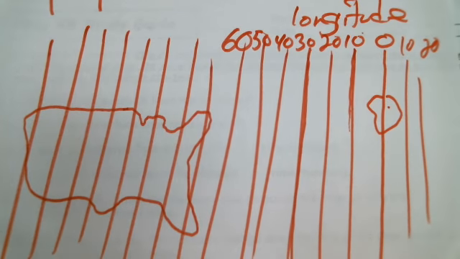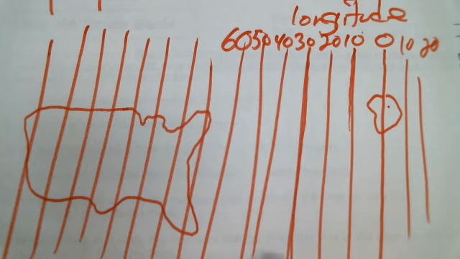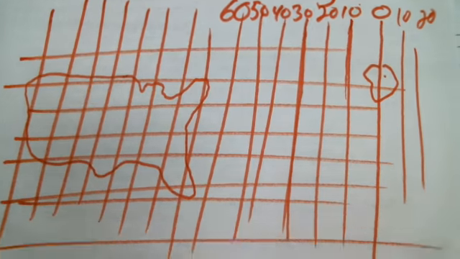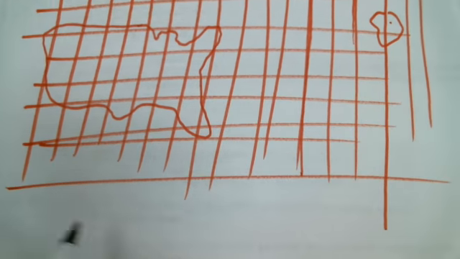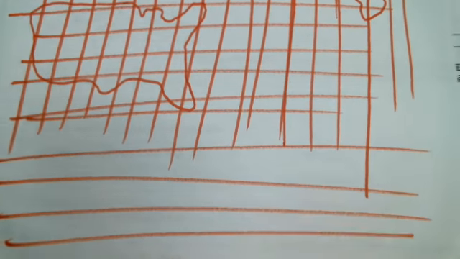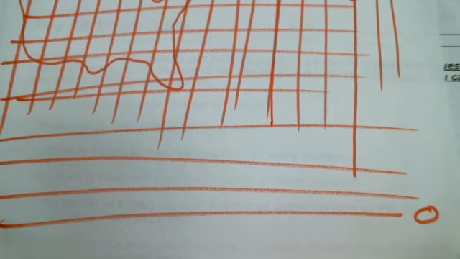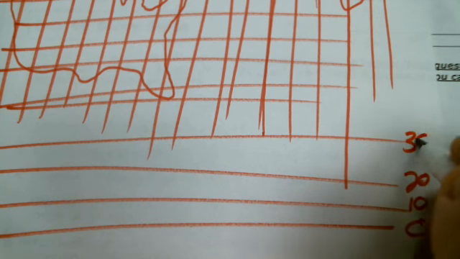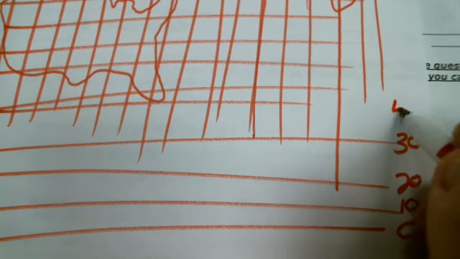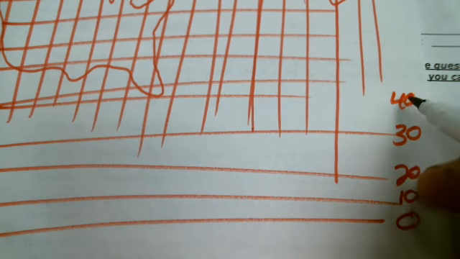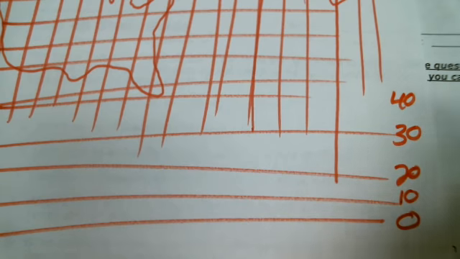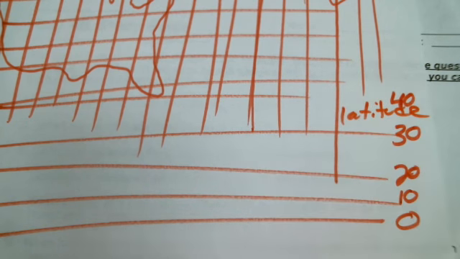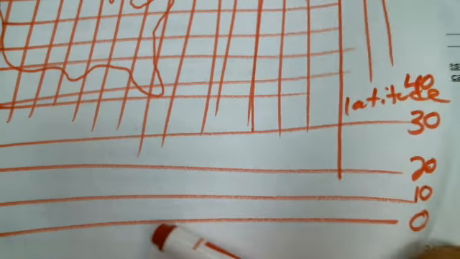Okay, latitude, like rungs of a ladder. They tell us how far north of the equator we are. So the equator may be way down here, and we have the numbers running along the side, and these tell us how far up away from the equator we are. Those are the lines of latitude. Okay, so let's apply all this knowledge to our worksheet.